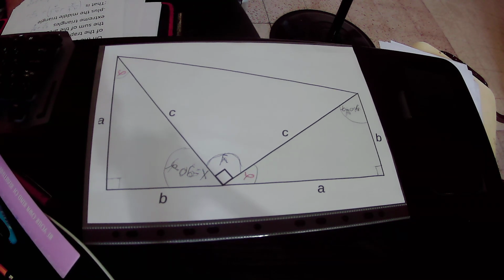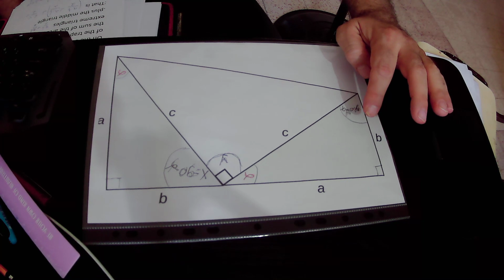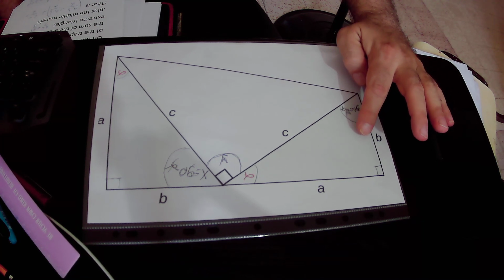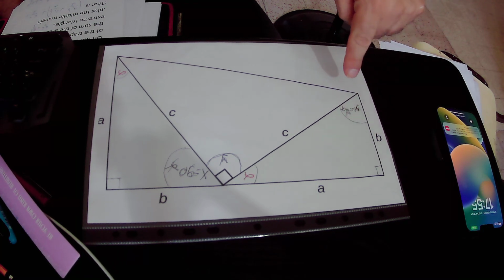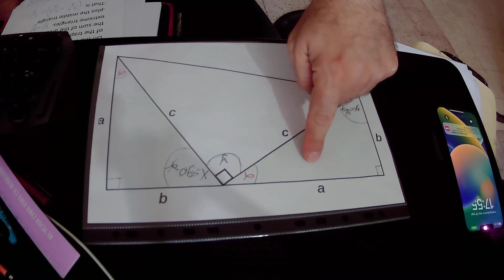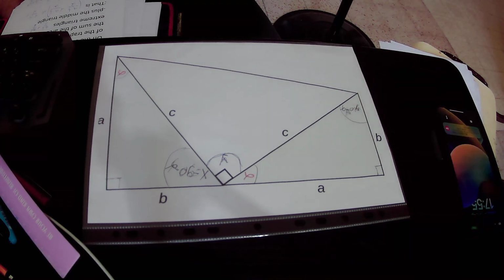Okay, so the area of the right triangle is equal to the base times the height divided by 2. So it is a times b divided by 2, or ab divided by 2.